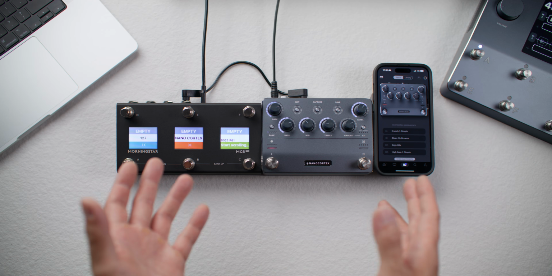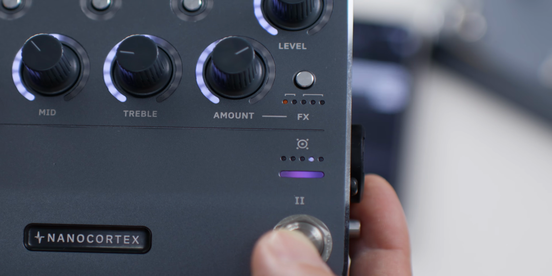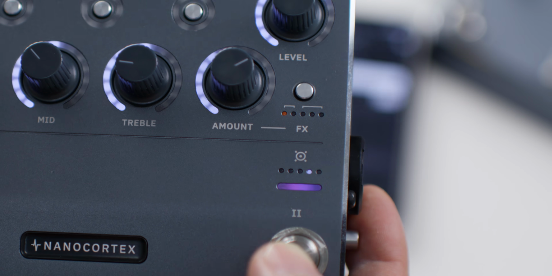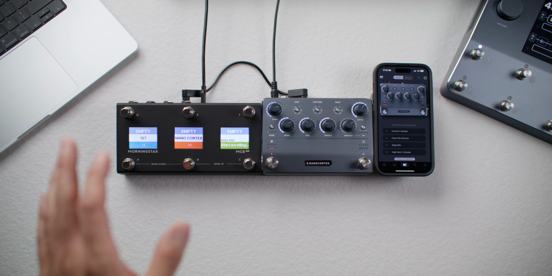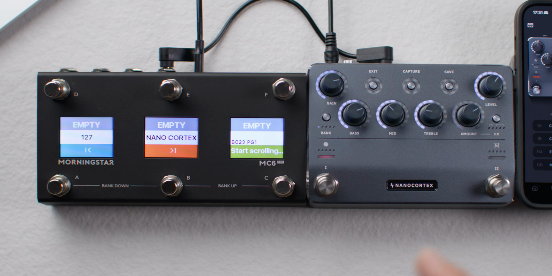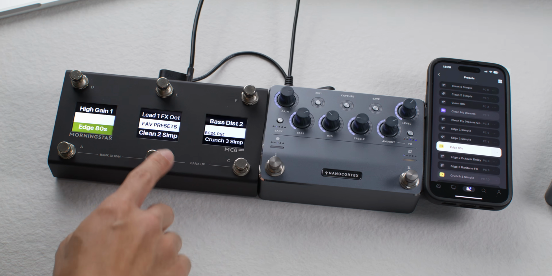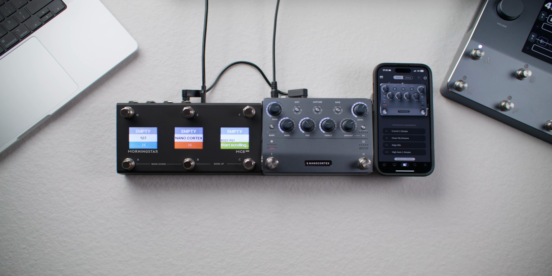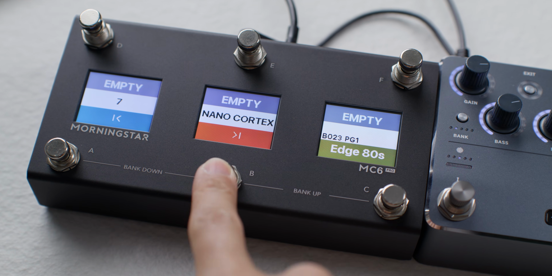And because of this lack of screen, there is no way for you to see which preset is active other than the tiny LEDs, which you will most definitely have difficulty deciphering from standing up height. Thankfully, we have a solution for that. With the MC6 Pro as a MIDI controller for your Nano Cortex, you are able to clearly view all Nano Cortex preset names and also see which preset is active at any given time.